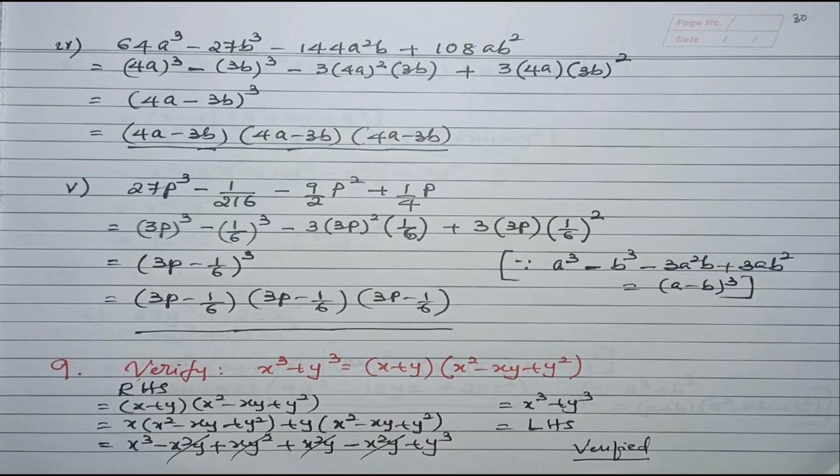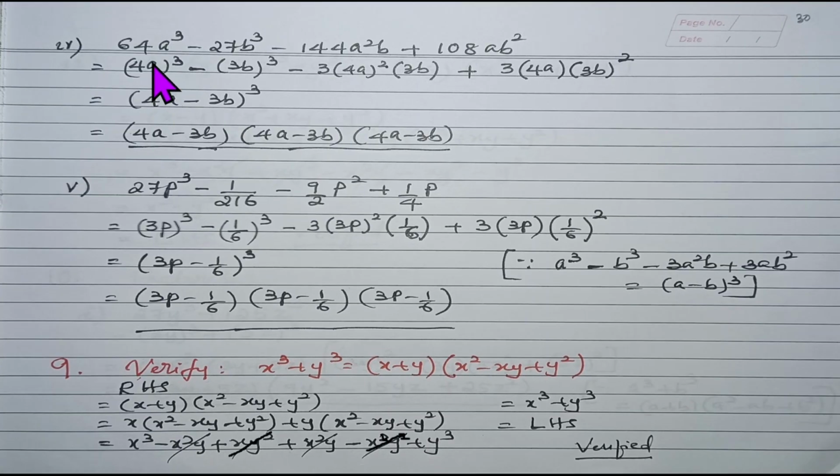So please understand that. Coming to the next example, 64a cube minus 27b cube minus 144a square b plus 108ab square. We find the first term and the second term are cube terms, that is (4a) cubed minus (3b) cubed, and the third term and the fourth term are of the form 3a square b and 3ab square, and therefore it is an expansion of (4a minus 3b) whole to cube. Therefore the factors are 4a minus 3b, 4a minus 3b, and 4a minus 3b. So try to understand that.